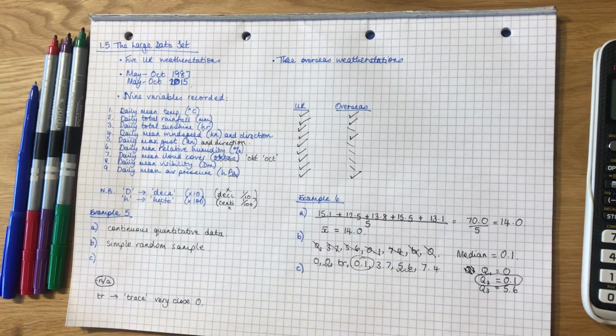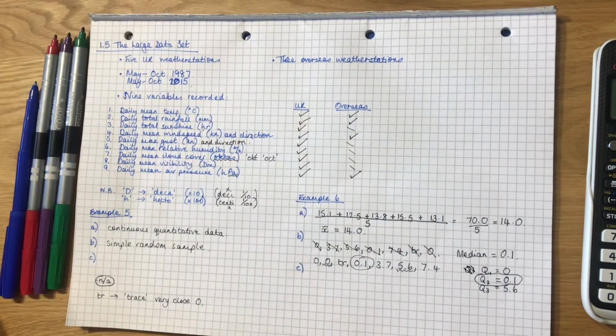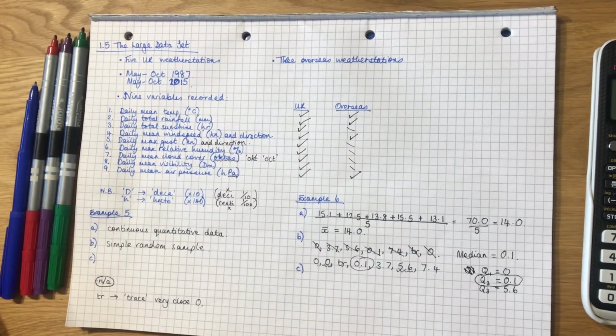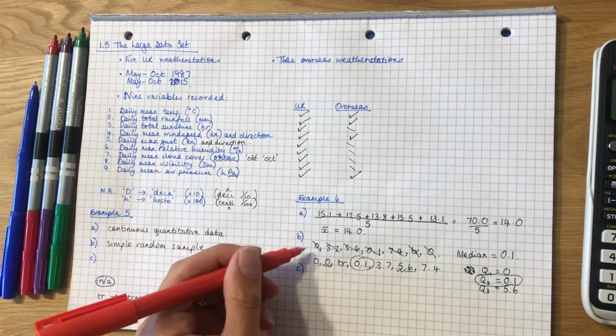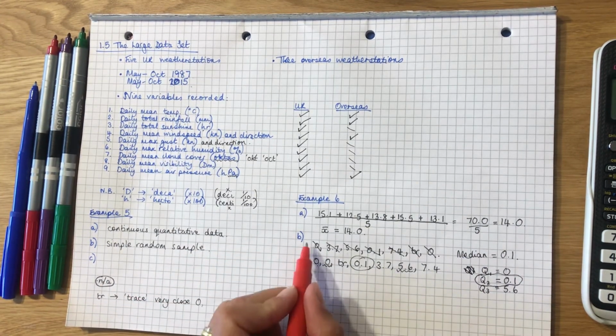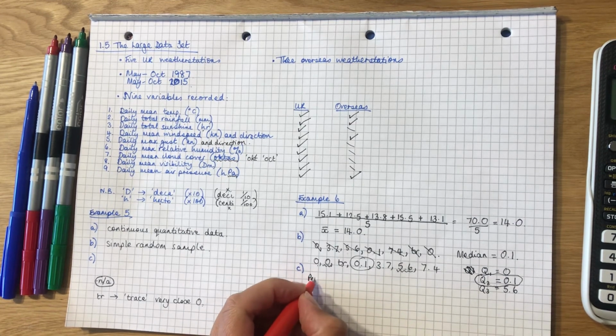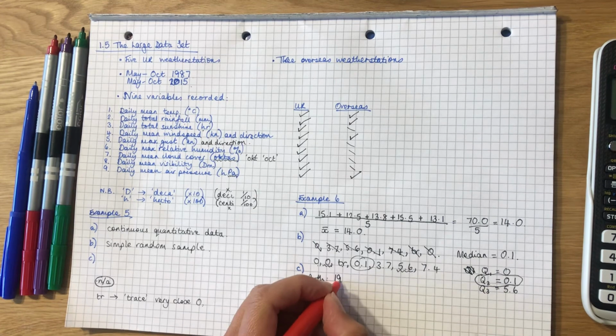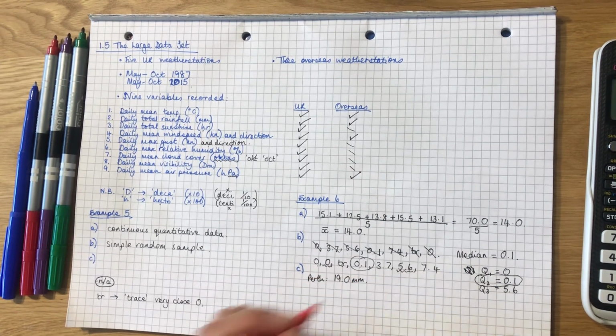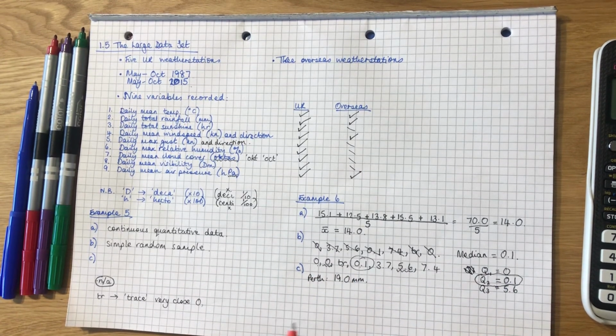Now let's quickly take a look at part C. It tells us just before part C that the median daily total rainfall, so that's referring to this daily total rainfall, for Perth in Australia was 19 millimetres. So someone called Carl says that more southerly countries experience higher rainfall during June.